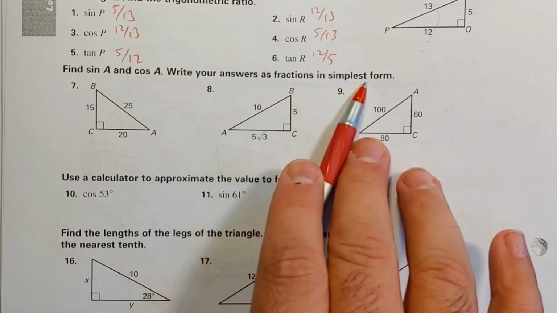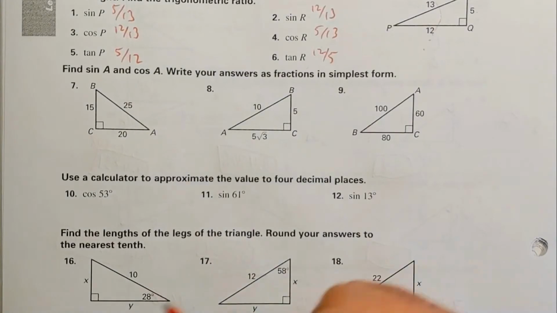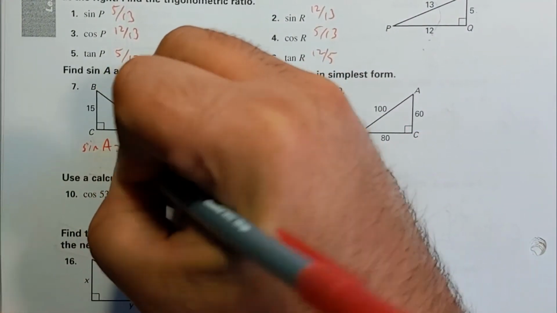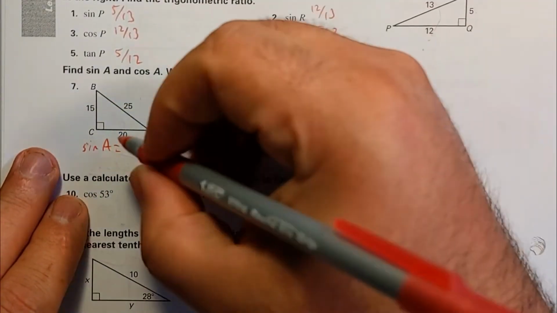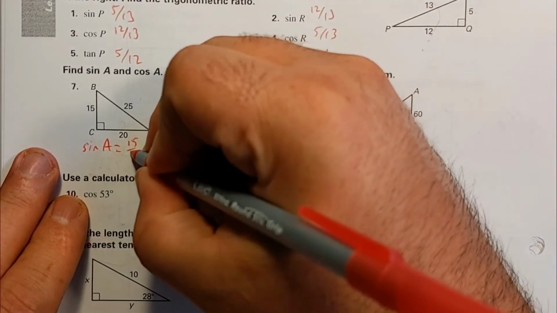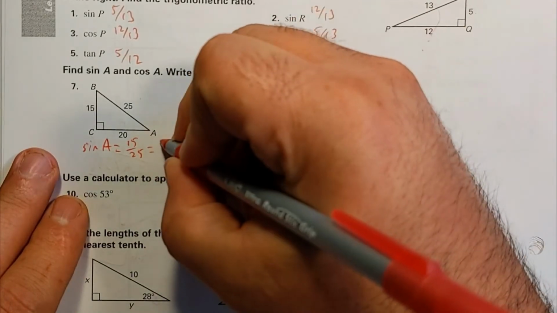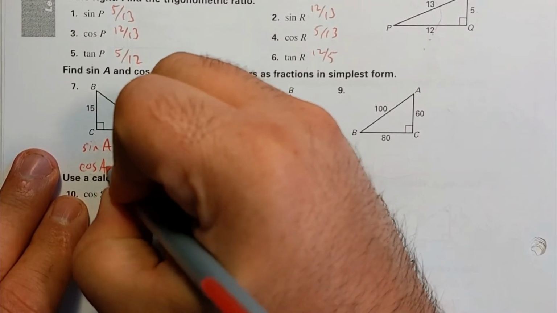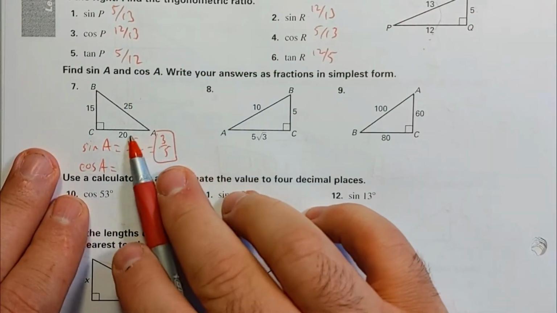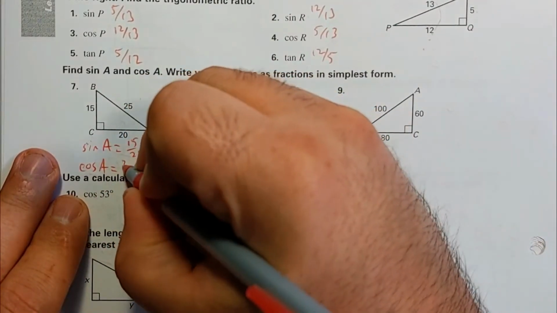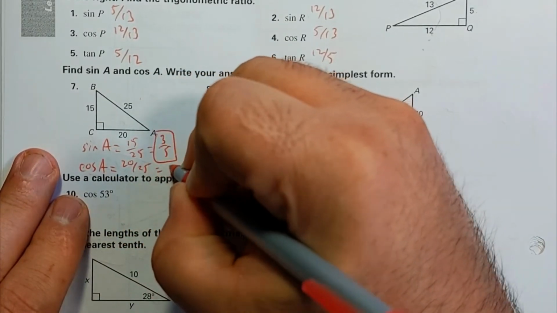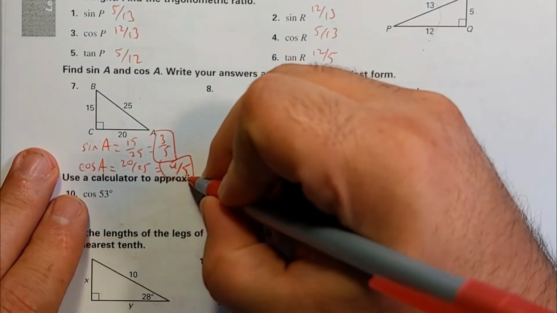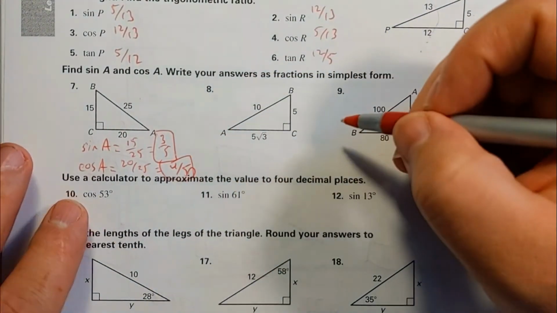Now it says write your answer in simplest form, so we want to do fractions. If we're doing sine and cosine of A, the sine of A is going to be opposite over hypotenuse, 15 over 25. If I reduce that, it's 3/5. And when I do the cosine of A, I'm still at angle A, but now I'm doing adjacent over hypotenuse. So it's 20 over 25. That's 4 over 5. That's an ugly 5, but it's a 5.